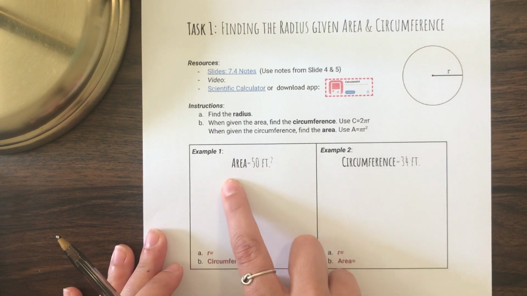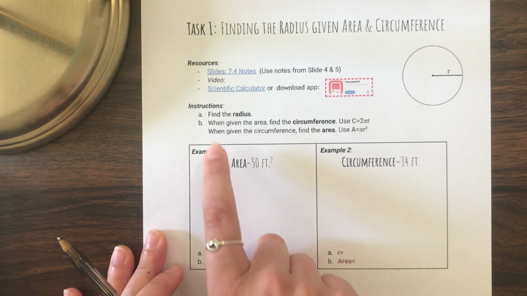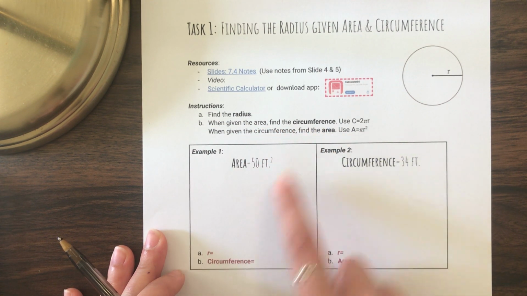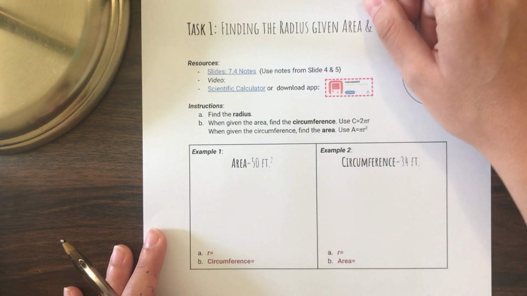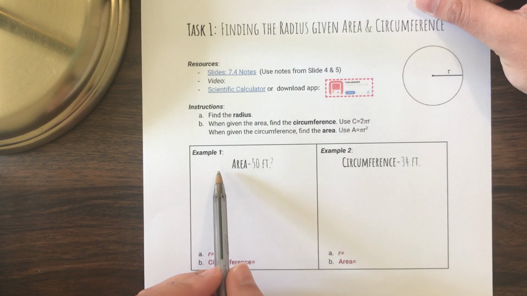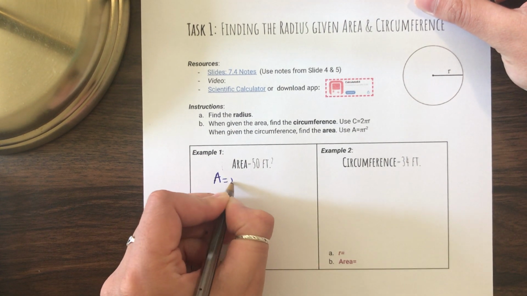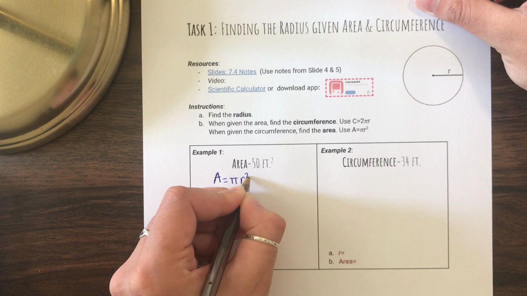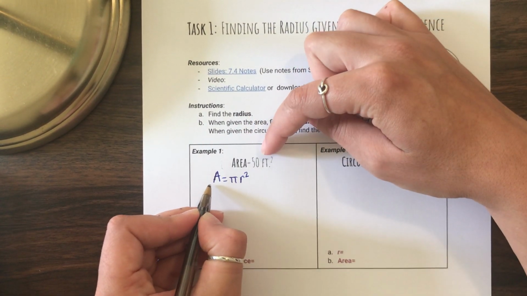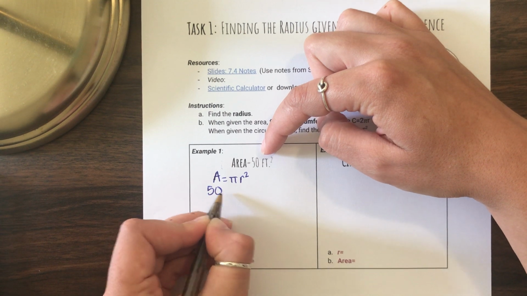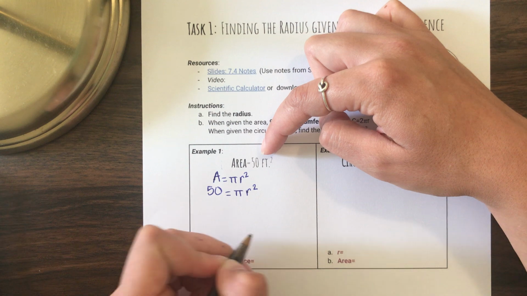So for example 1, the area is 50 feet squared. So if I'm given the area, I find the circumference. That's what I'm going to do. First step is going to be finding the radius. Now, I'm given the area, so I'm going to use the area formula, and that is A equals pi r squared. And I'm going to plug in what I know for this formula. I know that A equals 50. So I'm going to go ahead and write 50 right here, equals pi r squared.